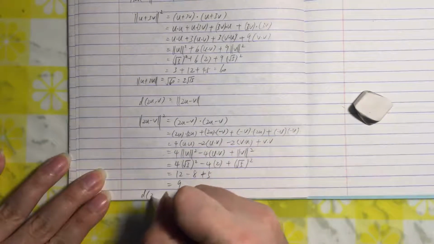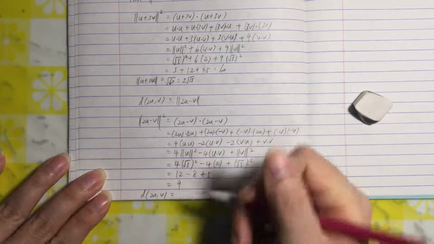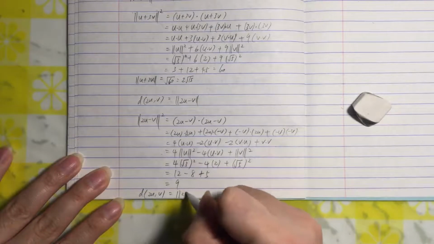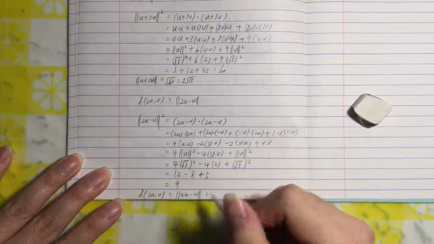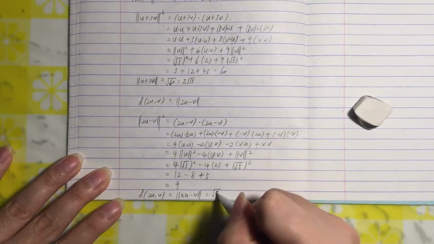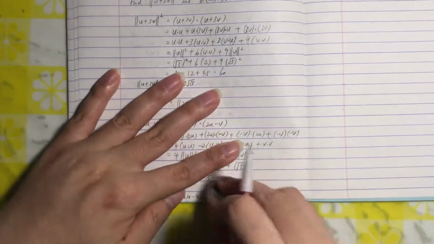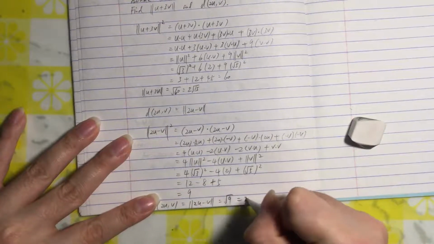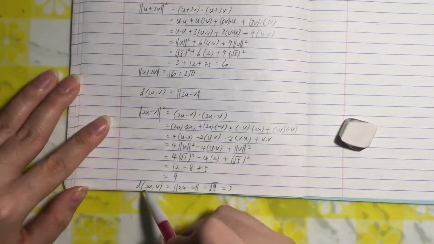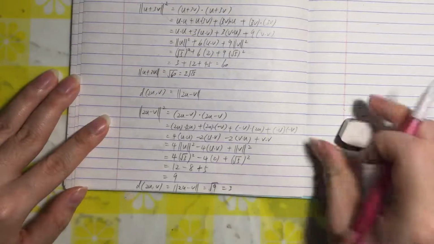So the distance from 2u to v is the norm of 2u minus v. Here we take square root. Square root of 9 equals 3. That's the distance between the vectors 2u and v.